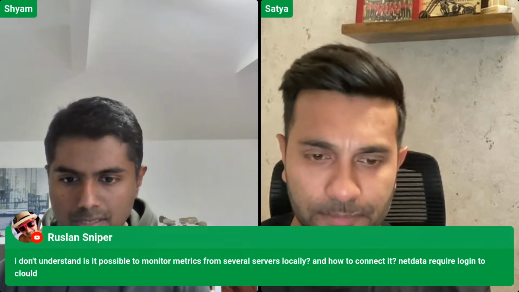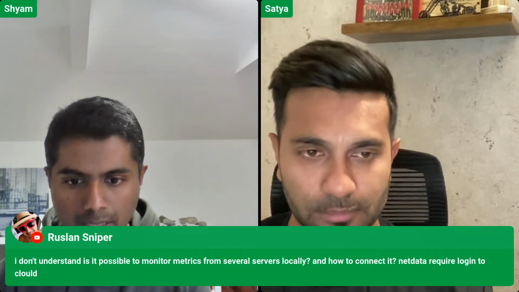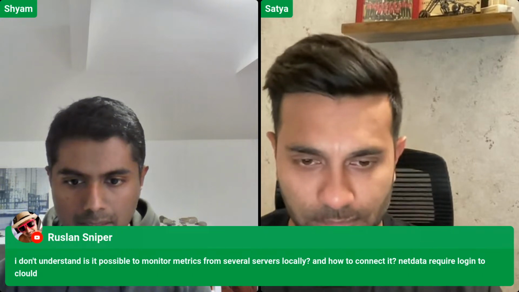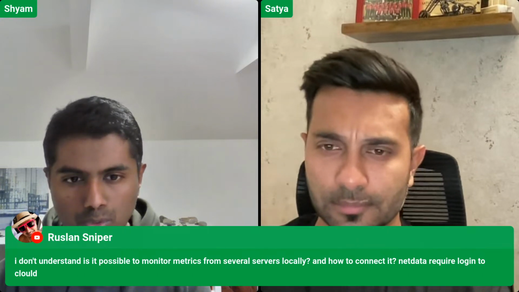So when you say several servers locally, of course, the Netdata agent can be installed on any number of servers, and on each server you would be able to access the local dashboard, and if you're connected to cloud, you would be able to see the overall view of all of them together. But like we mentioned in the architecture slide, you can have a Netdata parent.